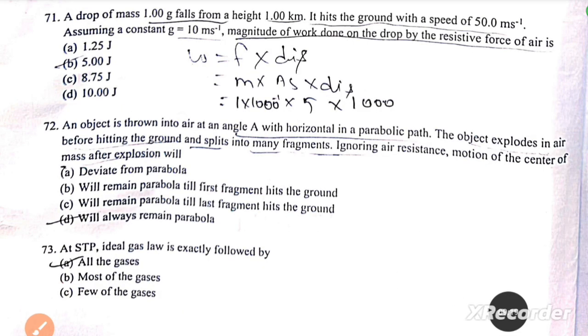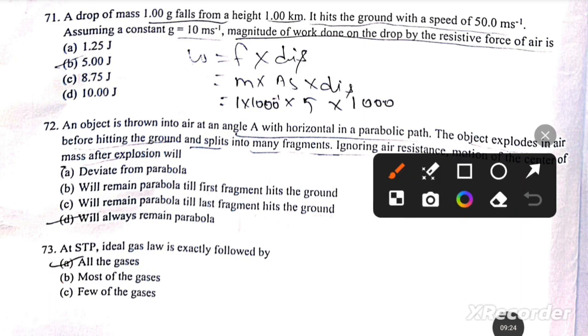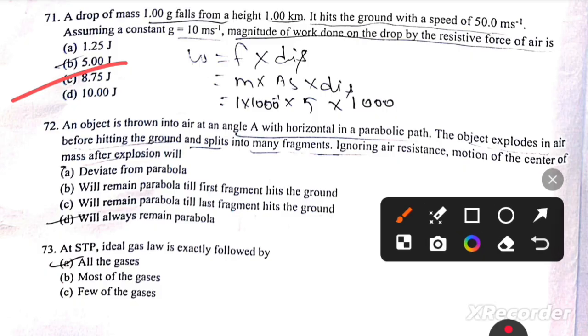Magnitude of work done on the drop by the resistive force of air is 8.75 joules. Then the object explodes in air before hitting the ground and splits into many fragments. Ignoring the air resistance, motion of the center of mass after explosion will remain a parabola. Then at STP, the ideal gas law is exactly followed by all the gases.